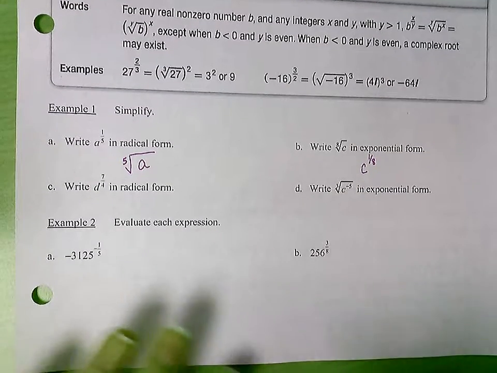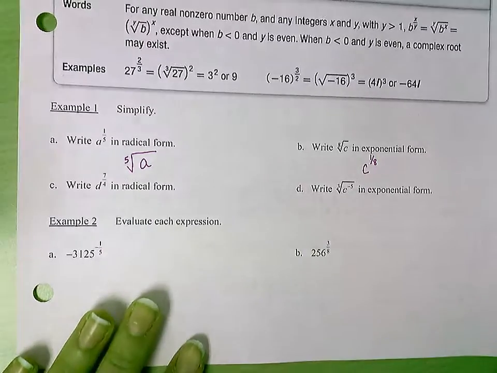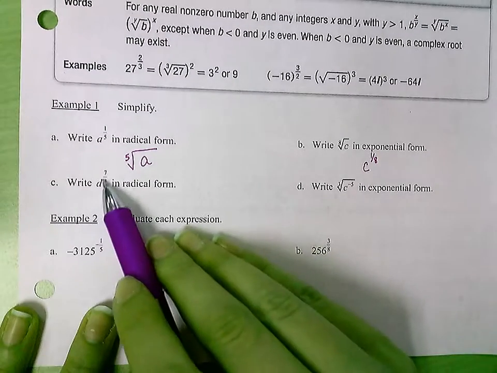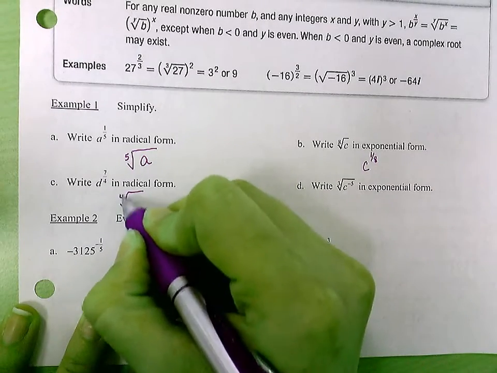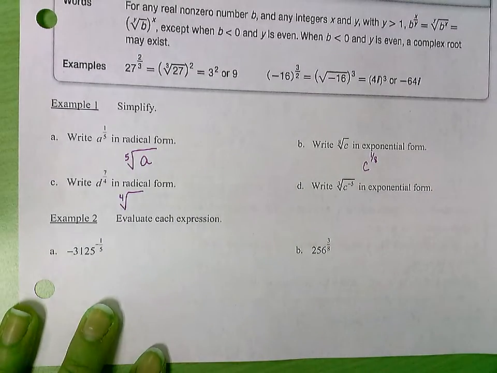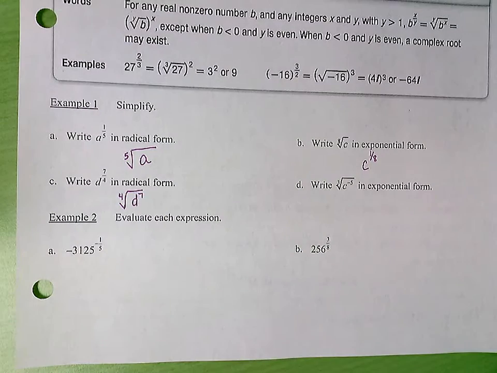For letter C, we want to write d to the 7/4 in radical form. Again, the number on the bottom is your root, so this will be a fourth root, and this will be d to the 7th power. You could simplify this, but we just had to write it in radical form, so I'm just going to leave it.